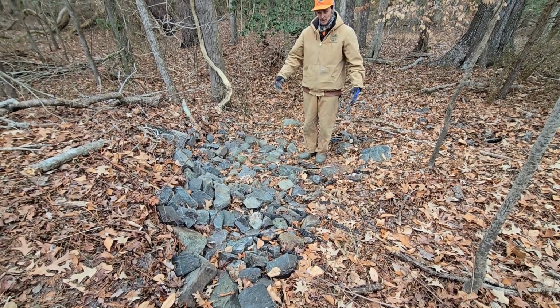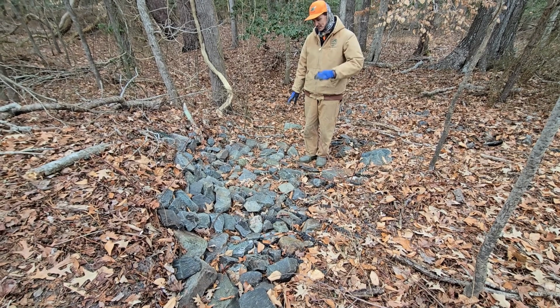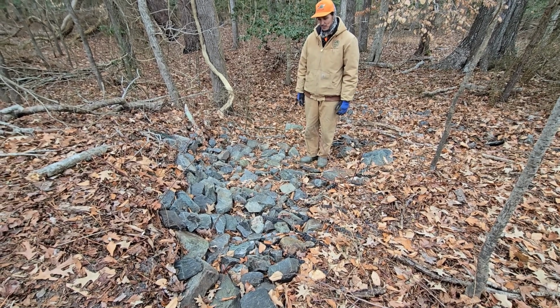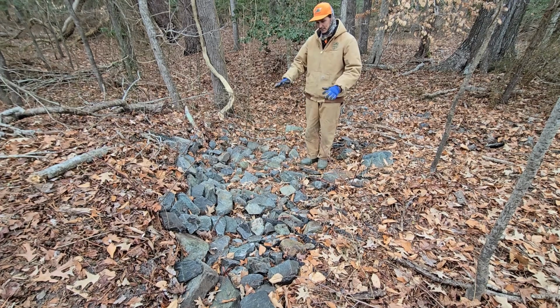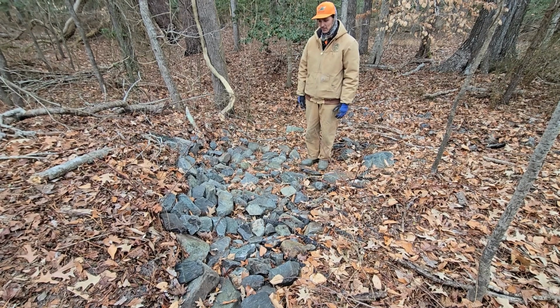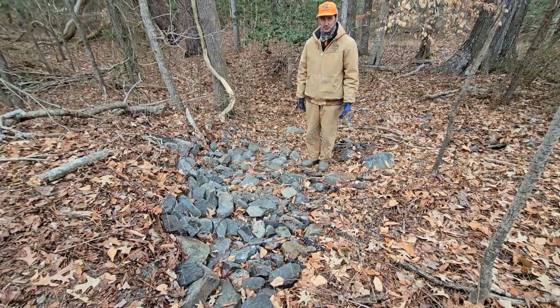We were aiming to minimize some of the high points sticking out in the rocks, trying to achieve sheet flow across this to minimize erosive force.